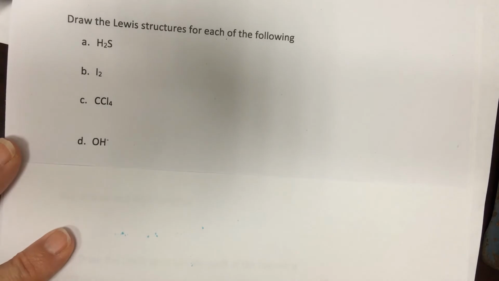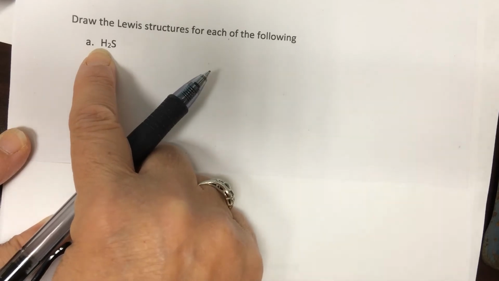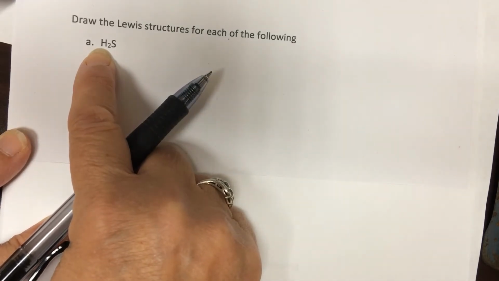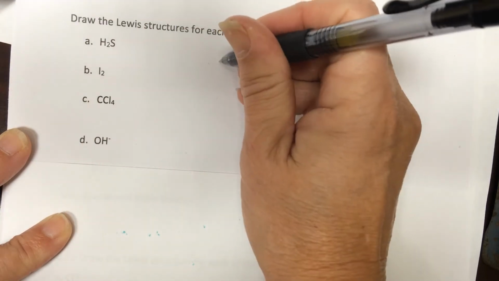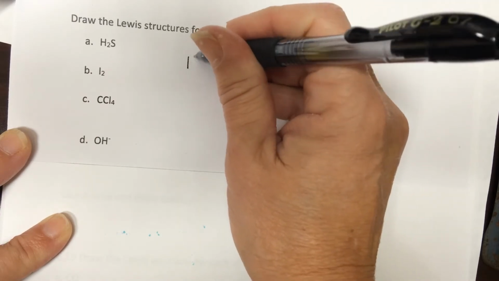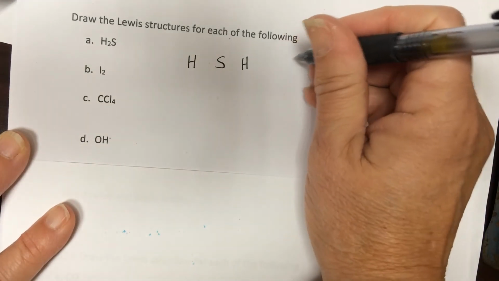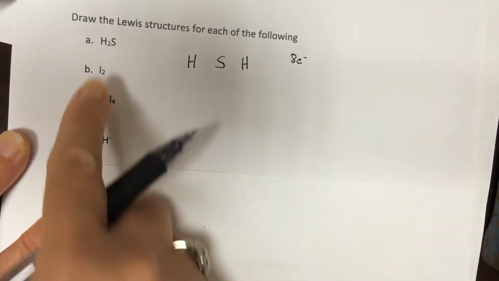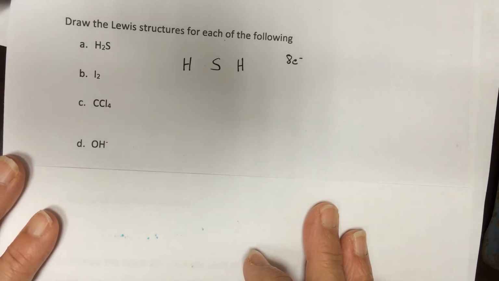So let's draw the Lewis structures for these compounds. We know from our list that hydrogen is only going to make 1 bond. So it can't be in the middle. We've got 3 atoms here, so we can't put the hydrogen in the middle because it only makes 1 bond. So the sulfur will have to be in the middle. And we counted up our electrons last time and we came up with 8 electrons. This is the same molecule where we were counting electrons a little while ago. Okay, so we've got 8 electrons to place.